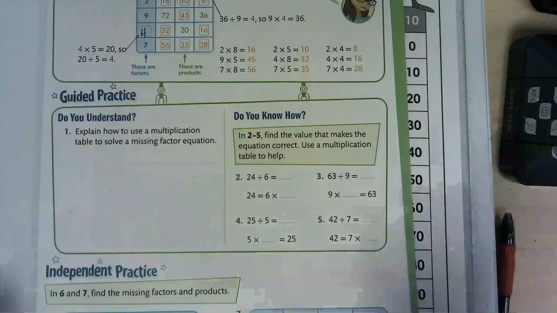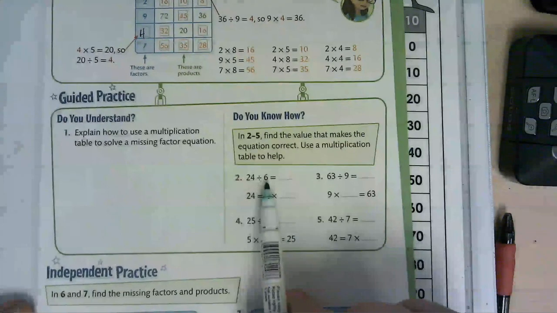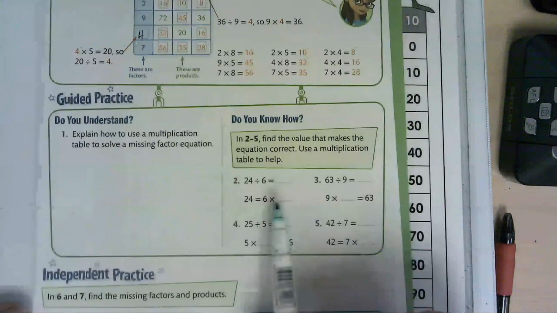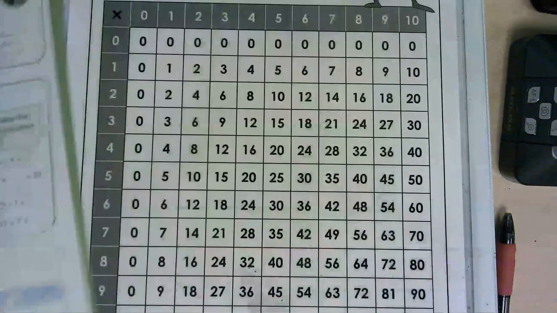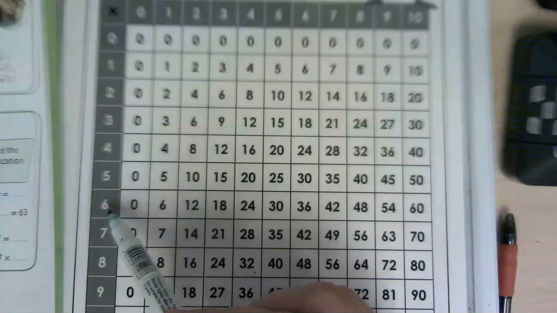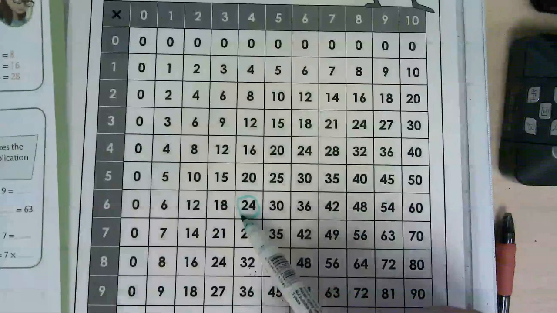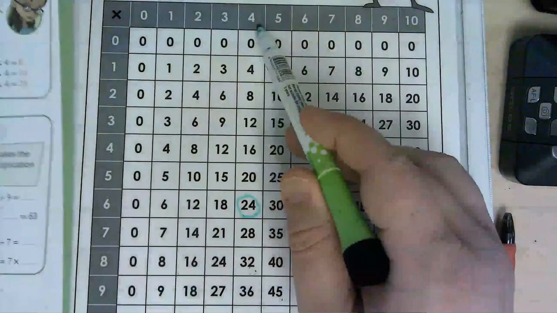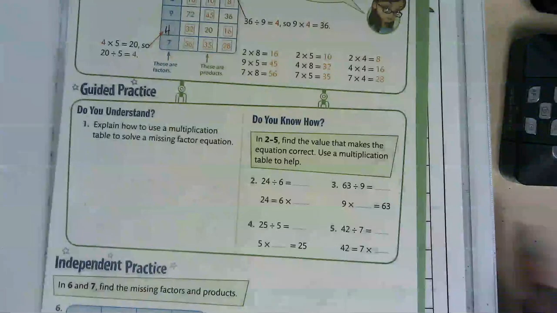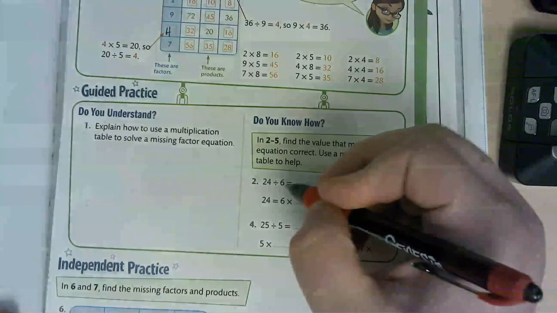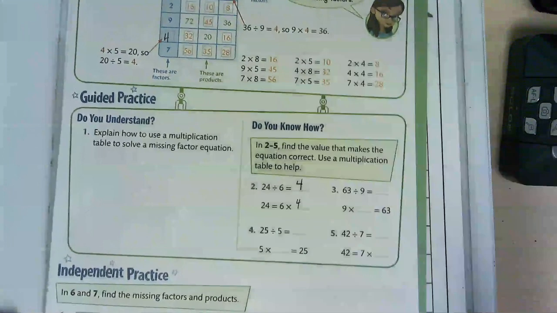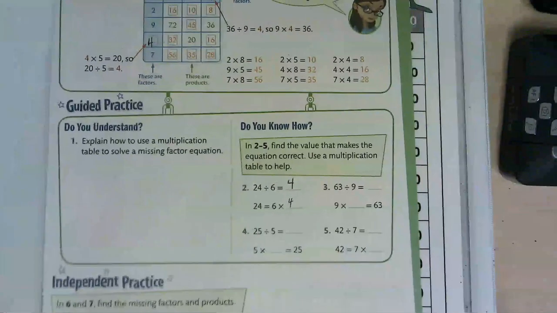All right, so I've zoomed out a little bit because we're going to do number 2, which is 24 divided by 6. Or we say, well, 24 equals 6 times what? So over here, I've got my multiplication chart. I just asked 6 times what equals 24. So I start with my 6 and I go over to 24. And then I say, what's my other number? It is 4. 6 times 4 equals 24. So on our paper here, for number 2, 24 divided by 6 is 4. And we know that because 6 times 4 equals 24. All right, that's how we can solve it using this.